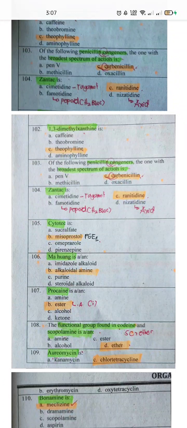107. Procaine is an ester. All local anesthetics consist of a hydrophilic amino group linked through a connecting group of variable length to a lipophilic aromatic residue. So, an ester linkage is present in procaine. Number 108. The functional group found in codeine and scopolamine is ether. Scopolamine and codeine, functional group is ether. Procaine, functional group is ester.